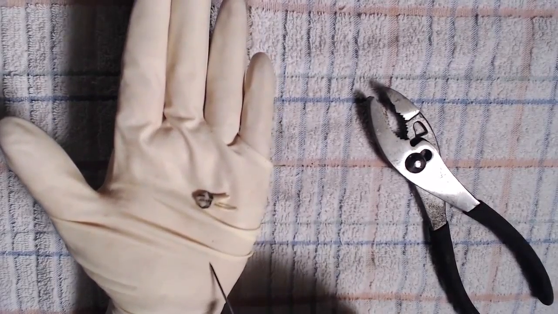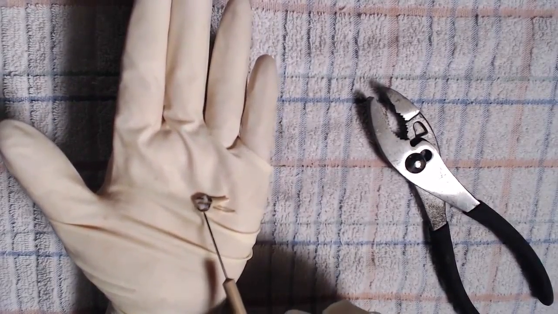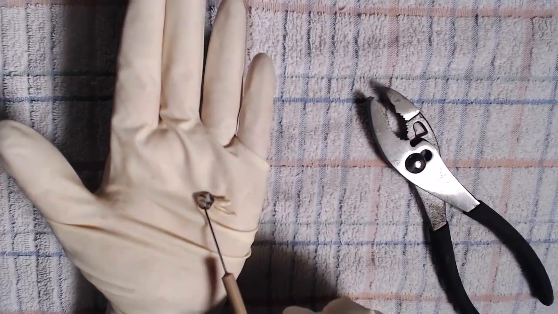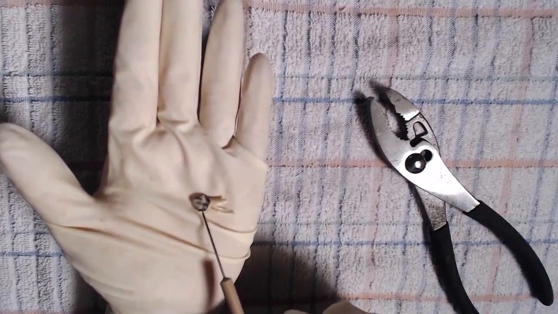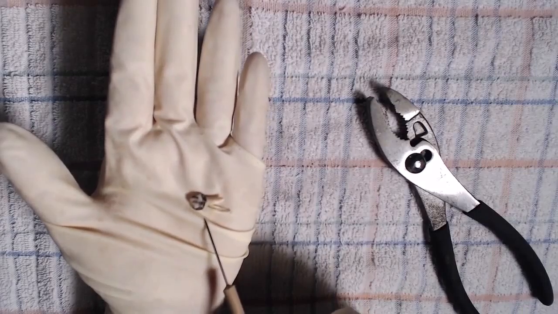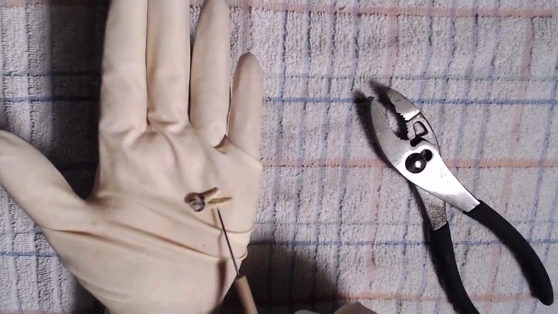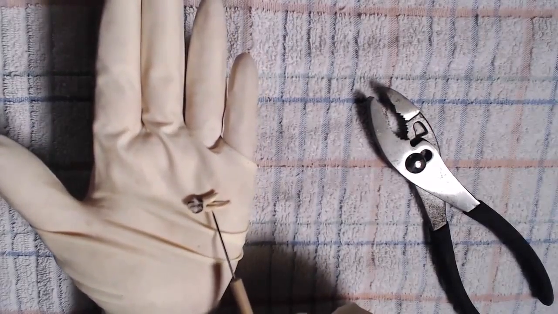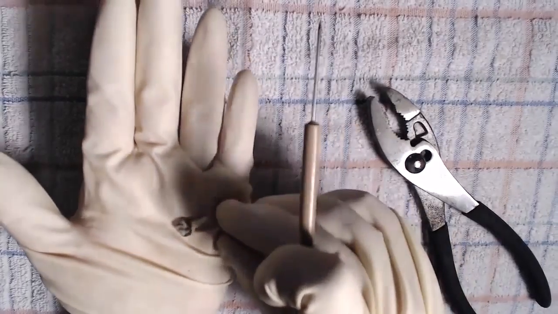Okay, so you can tell the difference between those two structures. The crown is covered with enamel, and then the root is covered with cementum. Okay.